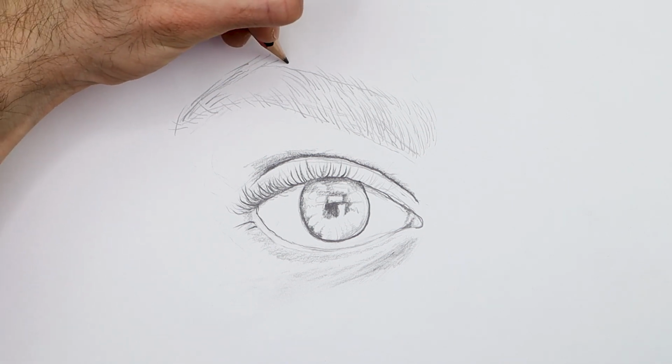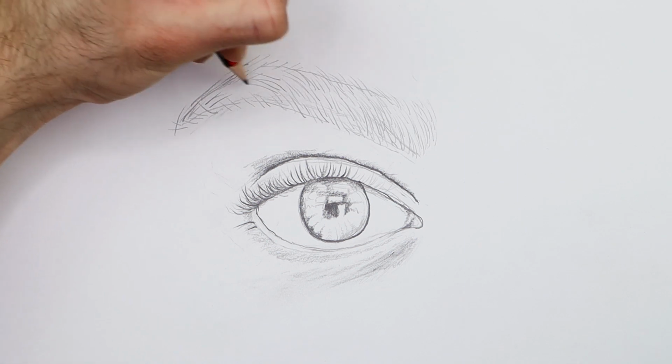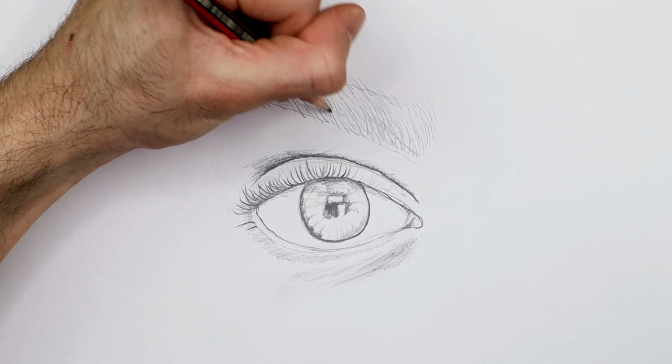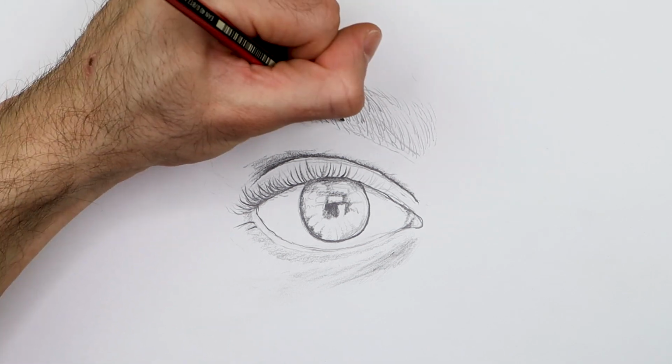Now, this is a great way to draw hair fibers or hair follicles, and this is because this is the way the follicular structure of each little hair fiber works. It normally has a thicker base and then thins out as it comes to the tip of the hair follicle.